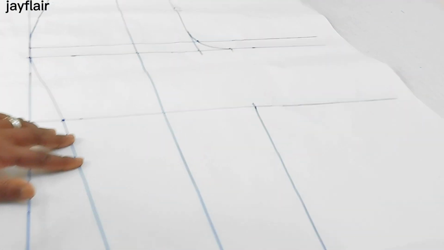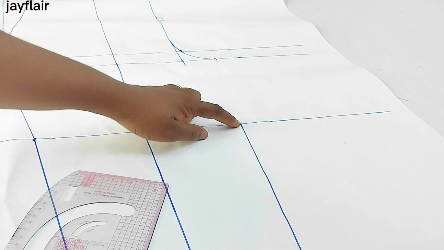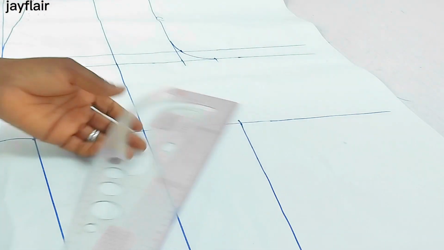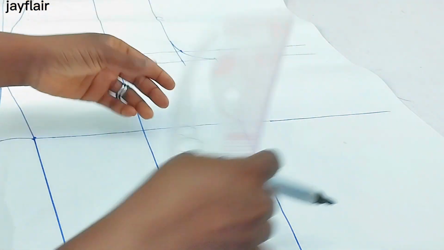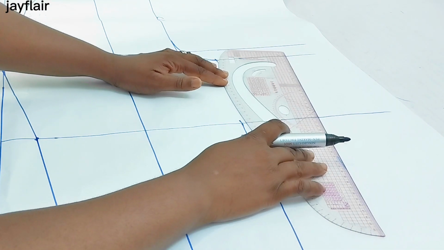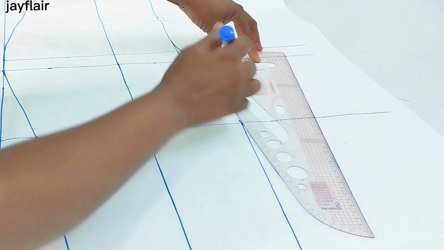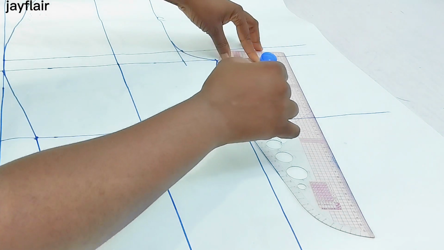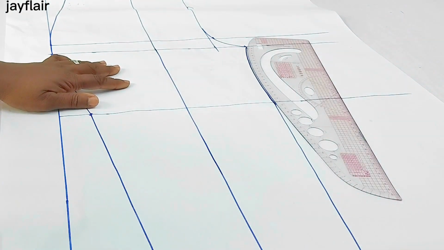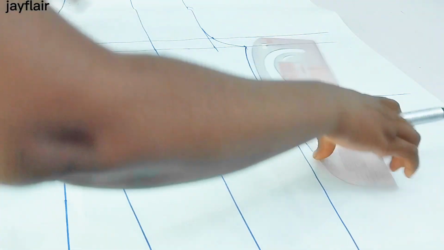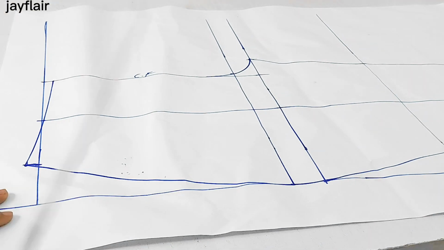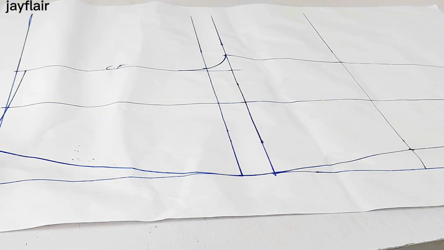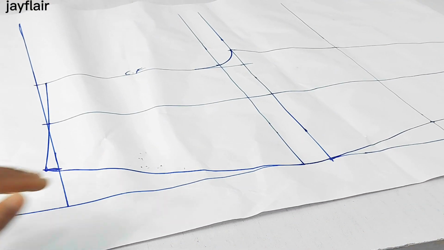Then for this part, the knee to the crotch, I'm not going to use a straight line. I'll use a slight curve. So I'll use this part of my ruler, a slight curve, not too deep, just a slight curve to join them. Yeah. So with this, I'm done with my front pattern. I'm super excited. So this is what it looks like. This is my front pant pattern foundation.